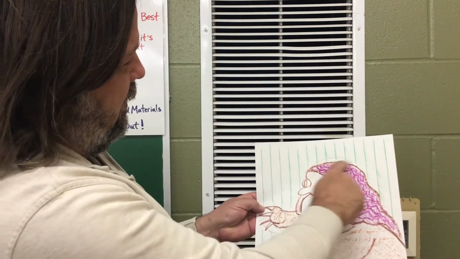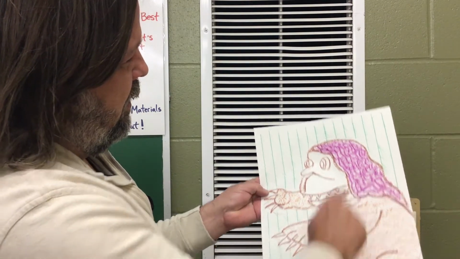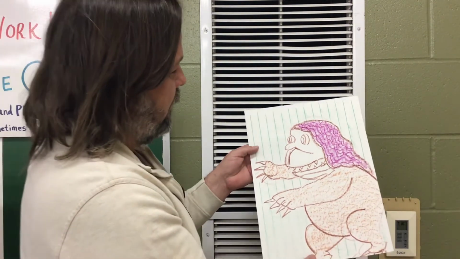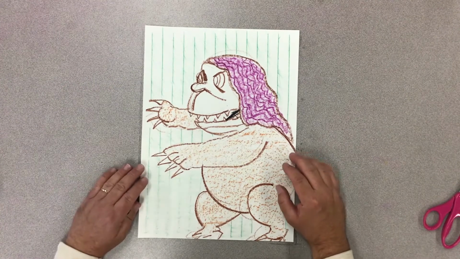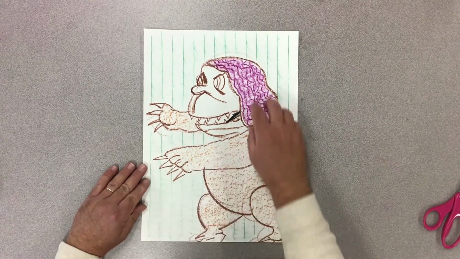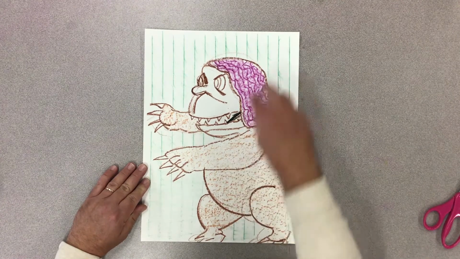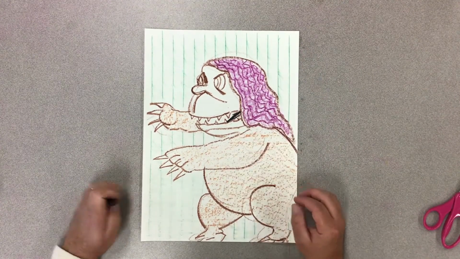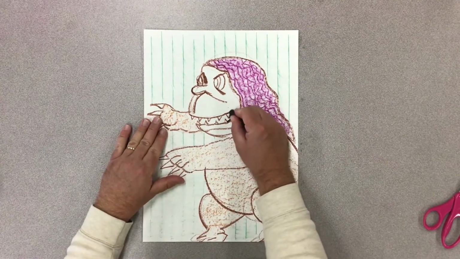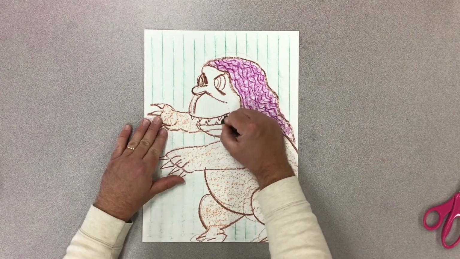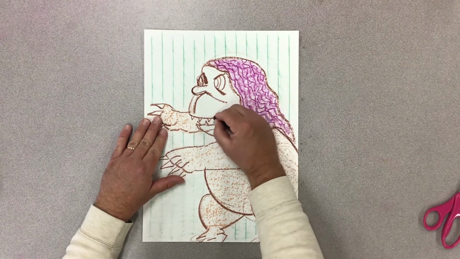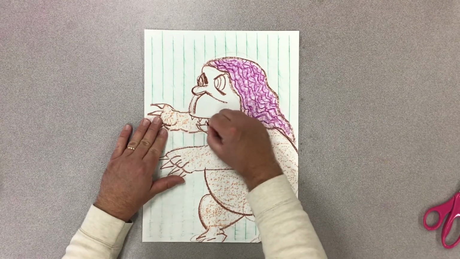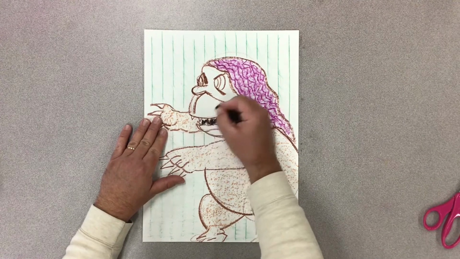Now we have this texture on our drawing. We're going to go back to the table and finish up with crayons. Now that I have the textures that I drew, that I used the rubbings, I'm going to finish the drawing. So I'm going to add color. I don't want to color over my textures, so I want to be really careful when I get to the fur and the background that I keep those textures.